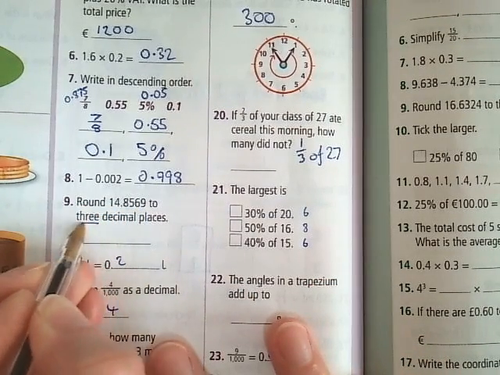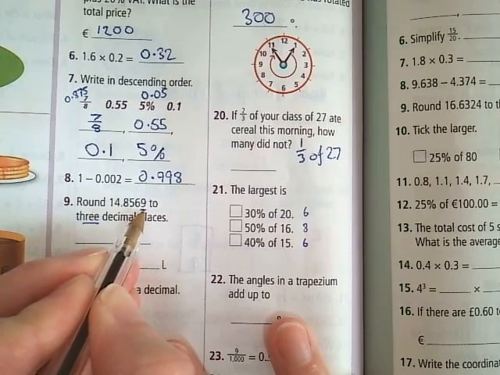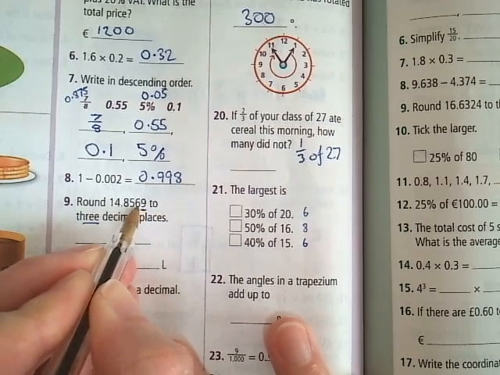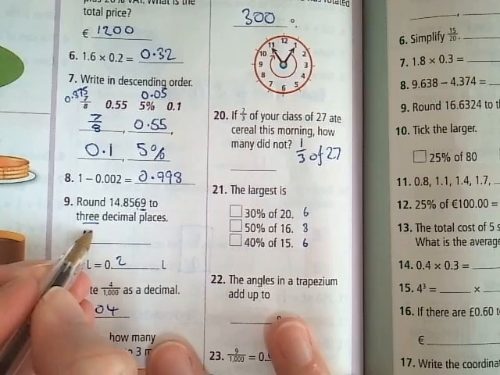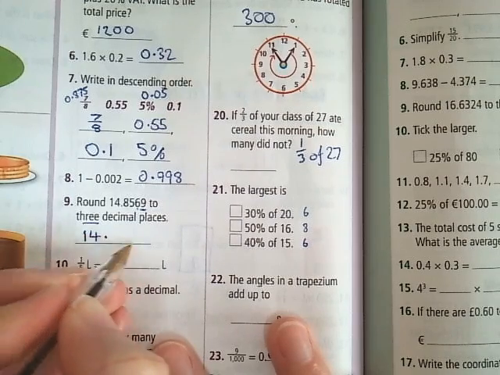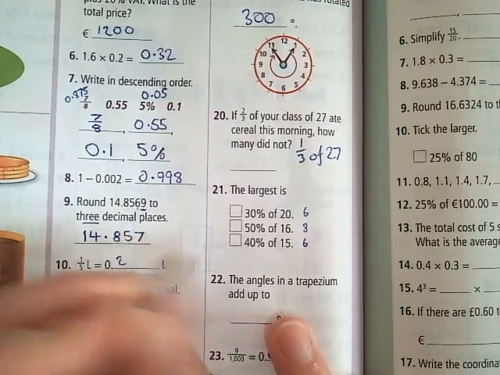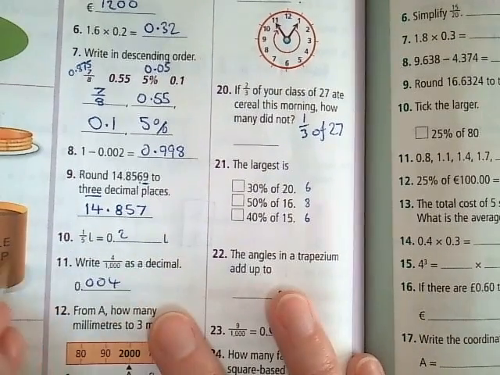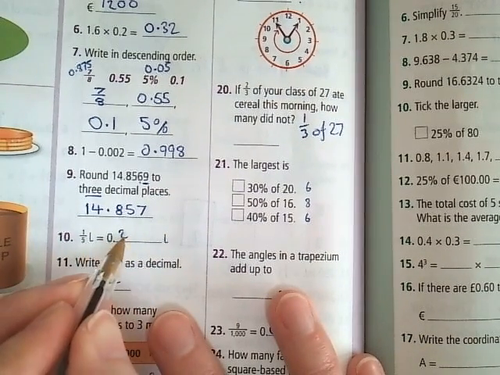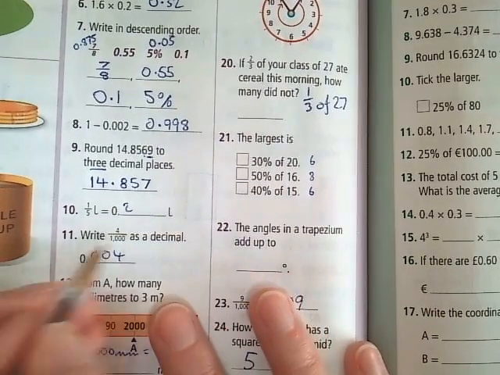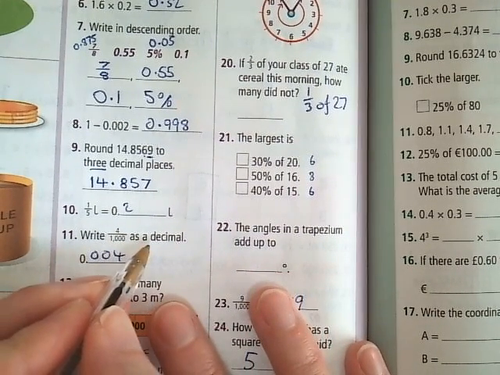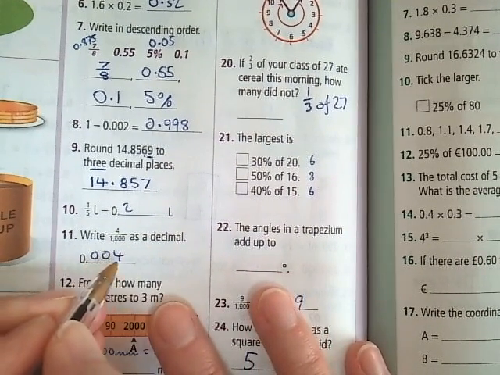If you're rounding to 3, you have to look at the fourth one. That's a 9. That means you're going to be rounding up. So that 6 is going to become 7. So 14.857 is our answer. Question number 10, 1/5 of a litre is 0.2 of a litre. Question number 11, 4 over 1,000 as a decimal is 0.004.